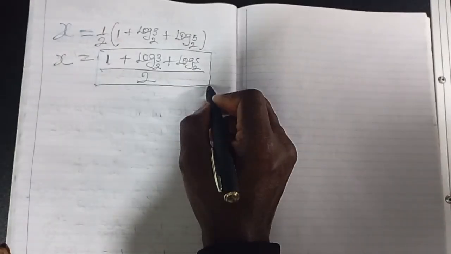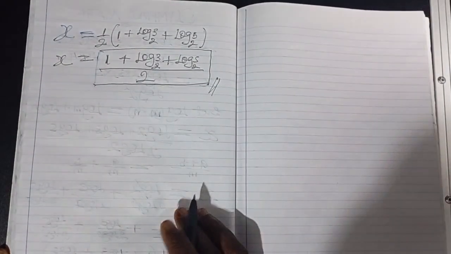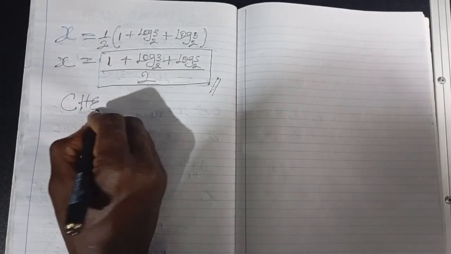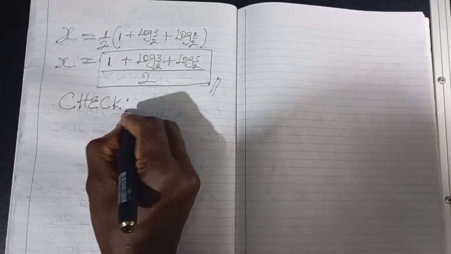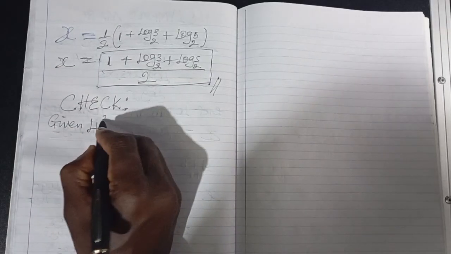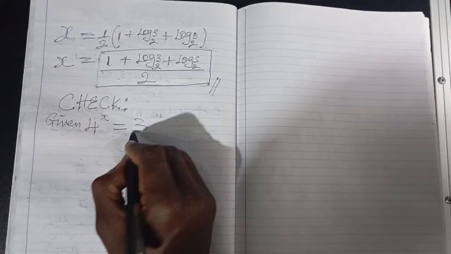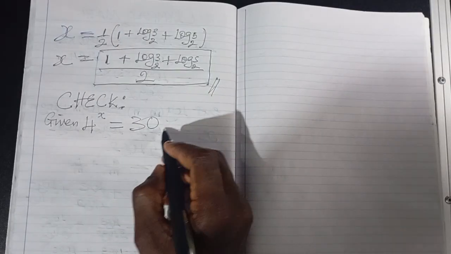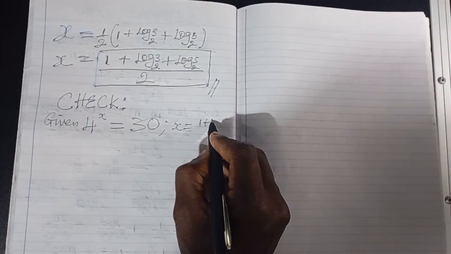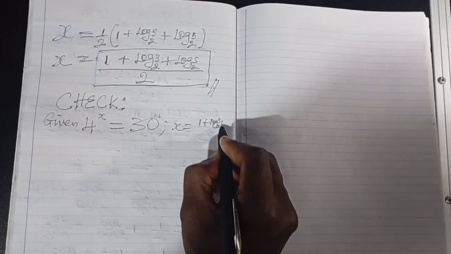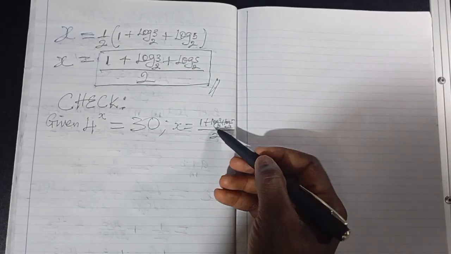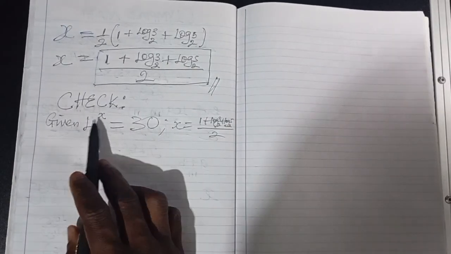Value of our x. Good. Now let's check. Given 4 raised to power x equals 30, where x is 1 plus log 3 base 2 plus log 5 base 2, all divided by 2. So let's substitute this x back here.